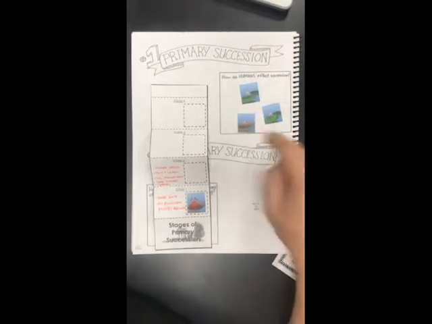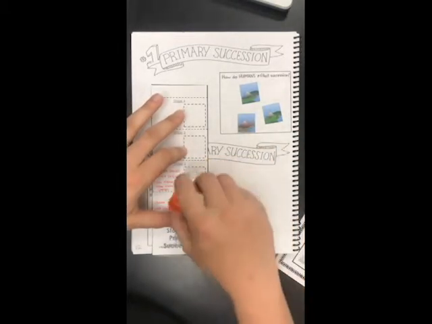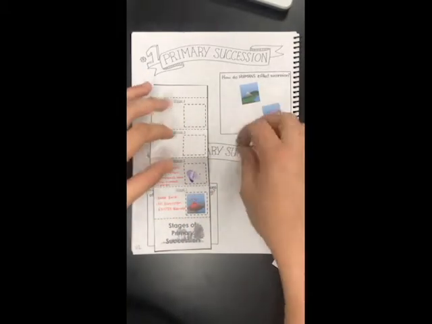If we look at our pictures, this is going to be what we see next happen. So let's go ahead and glue our little picture down in there. Goodness, this is going to happen every single time.